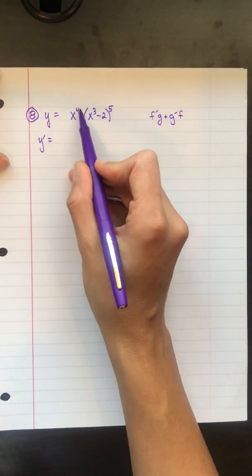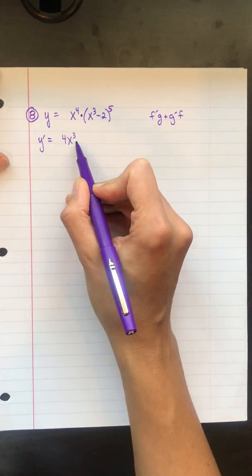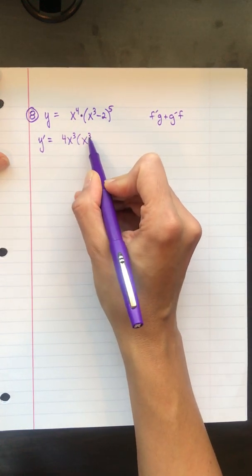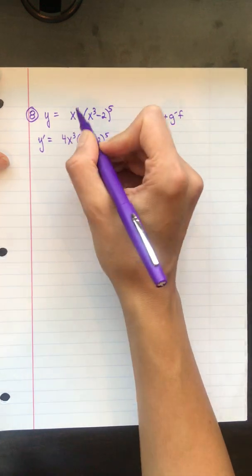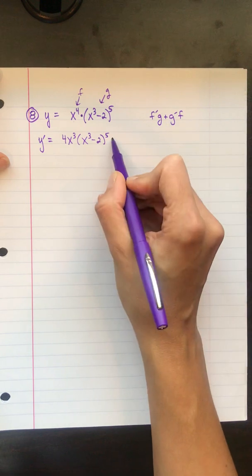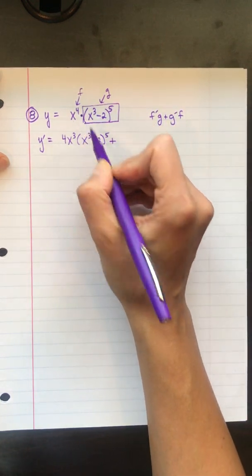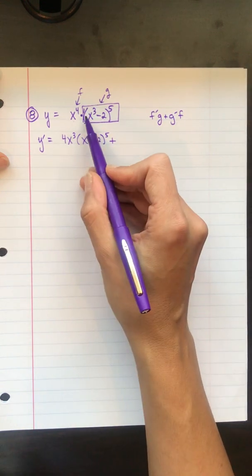What is the derivative of x to the fourth? It is 4x cubed times g the way it is, x cubed minus 2 to the fifth. So this is f, this is g. Okay. Plus it says the derivative of g, the derivative of this. Now there's a little 1 in front of the parentheses.